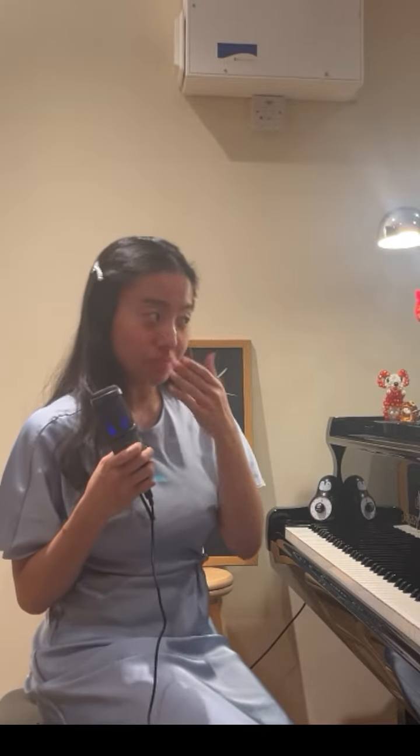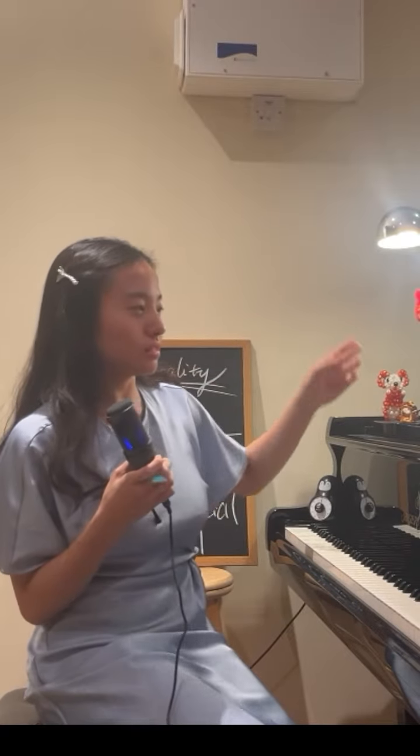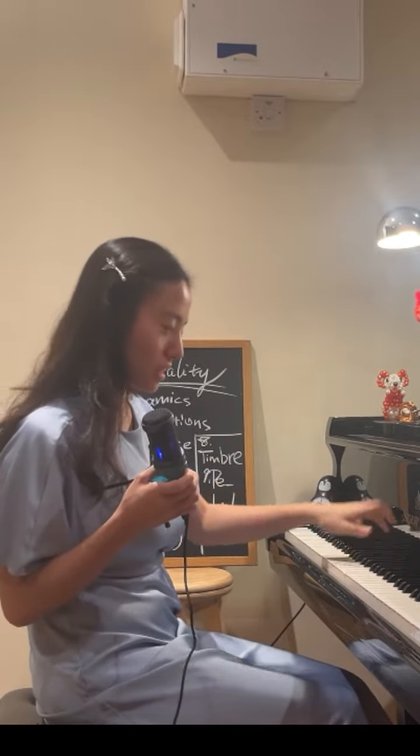So just by using a lot of pedal, or just by using a pedal wrongly, you can actually destroy something that could be very, very beautiful. And pedal has a lot of functions as well. This is just one function. This is what I call the harmonic function. I will talk about the functions of pedal in our future videos as well.